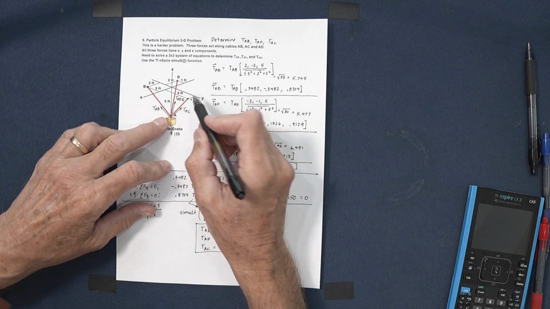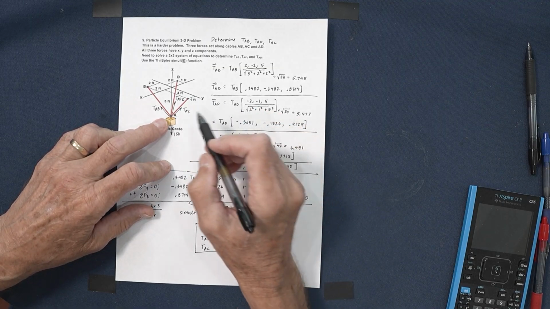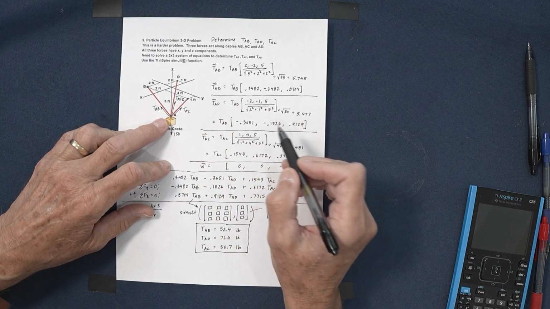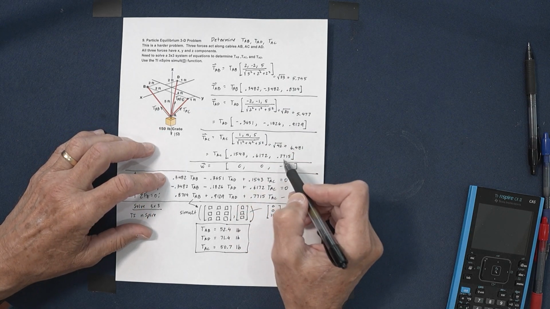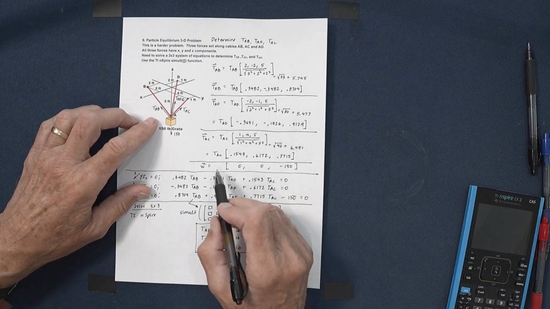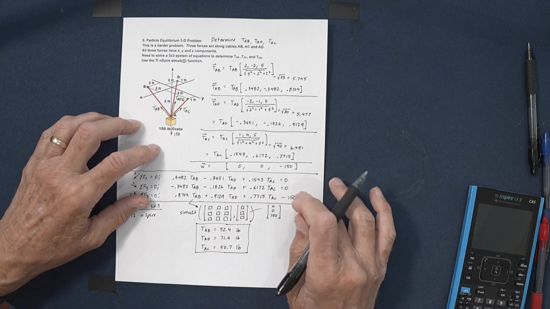As I go from A to C, I go positive 1 in the X, I go positive 4 in the Y, and positive 5 in the Z, and I get this unit vector. And my weight vector is 0, 0, minus 150.